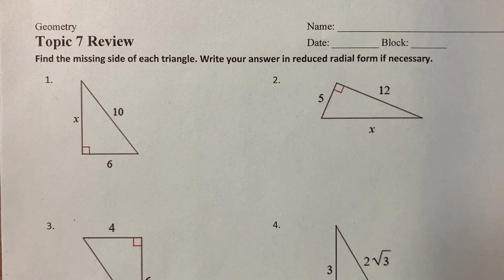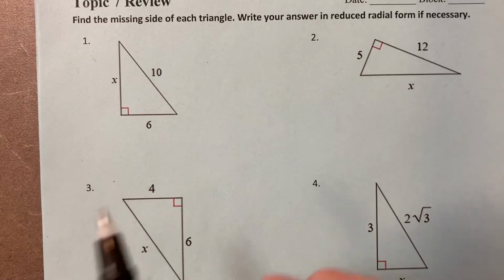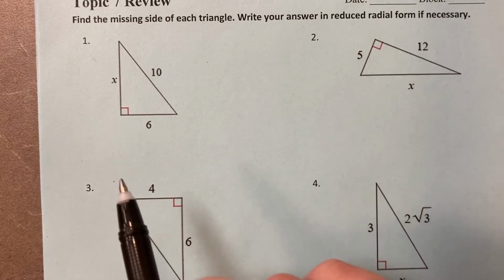Here we go. I'm going to do the odds with you, and then I'll probably do the evens in class before the test. All right, so here we go. You have to do this worksheet before the test.